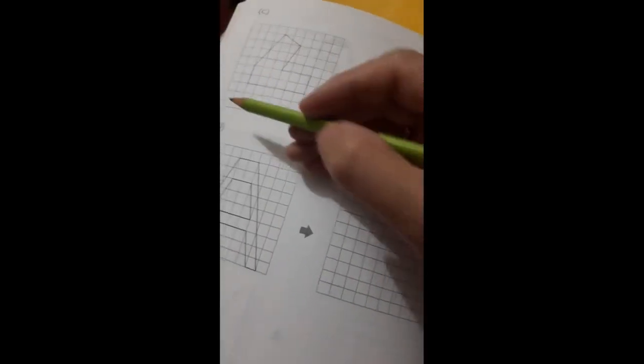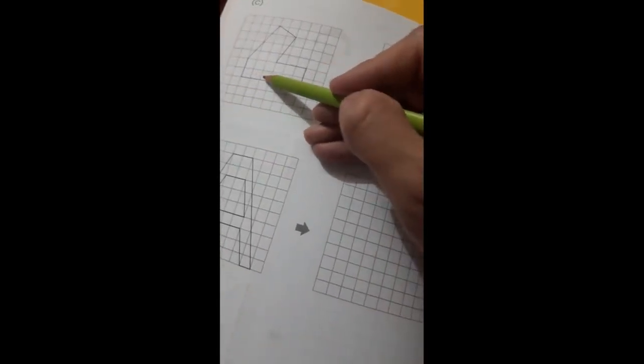Now what you have to do, you're going to make a slanting line, then you are going to join it from there, then join this. Now count the squares, 1 2 3 4 5 6. Now you're going to make it here, 1 2.